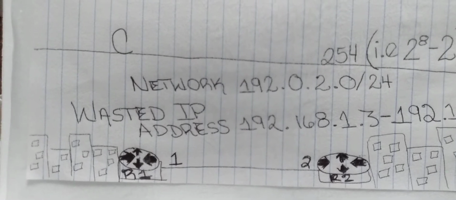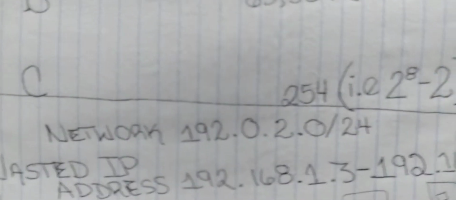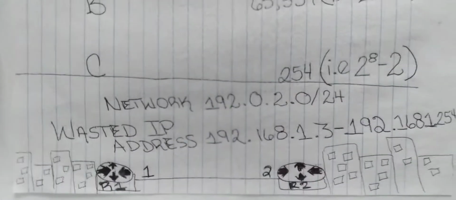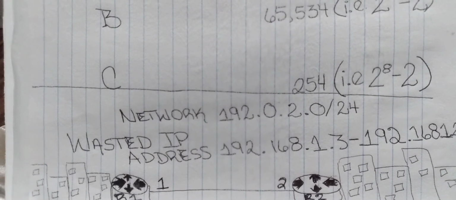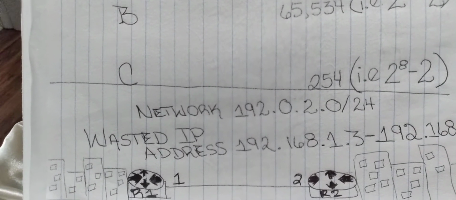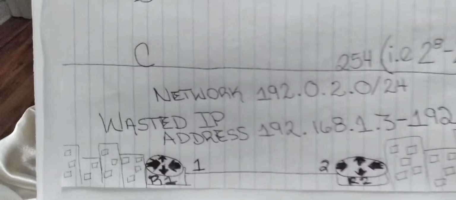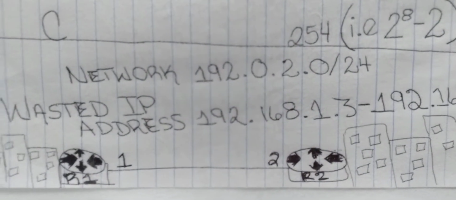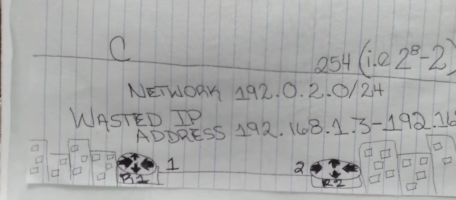If I use a Class C address for that, which has 254 usable IP addresses in the Class C network, I only need 2 addresses, one for one side and one for the other. And it's a good idea to optimize our subnet mask.